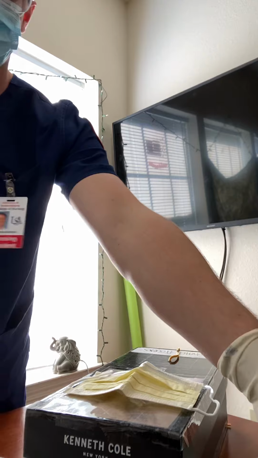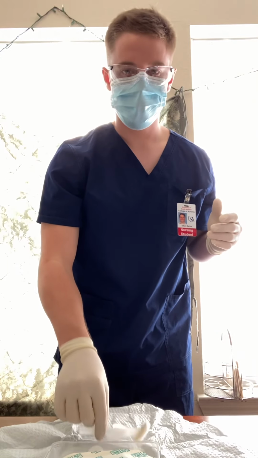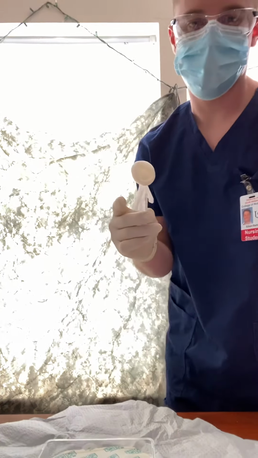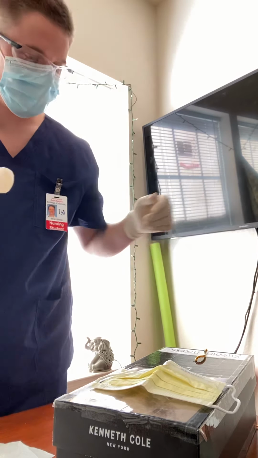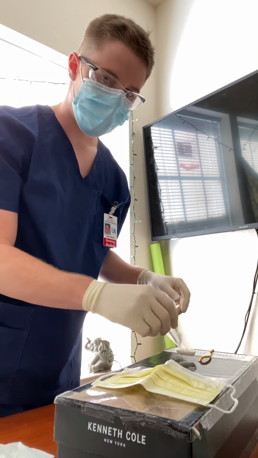I'm going to break sterility again and turn the camera. Then I'm going to get my chlorhexidine. I'm going to break it, you'll hear a click. I'm going to move the camera again. And then I'm going to clean. Now I'm going to clean vertically.